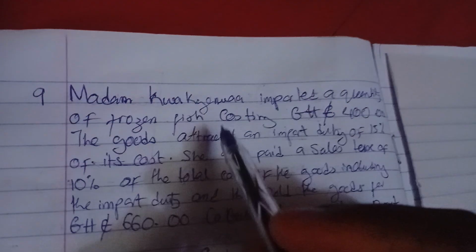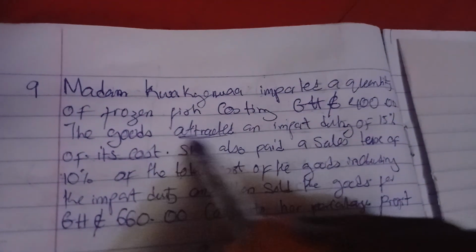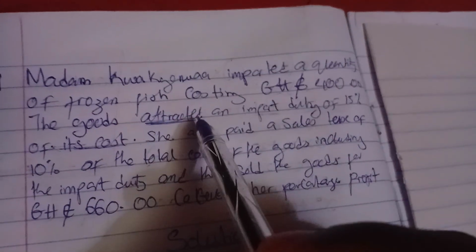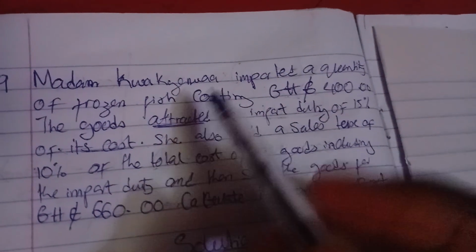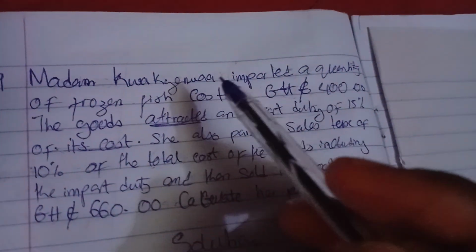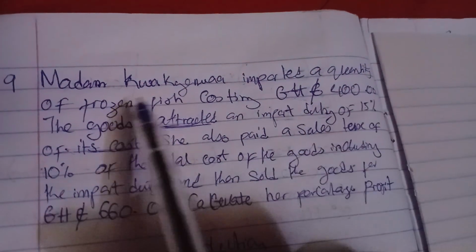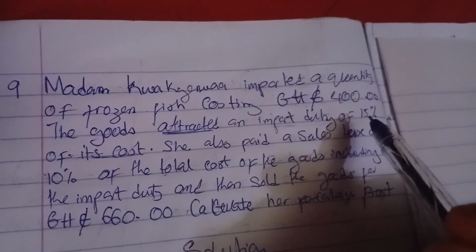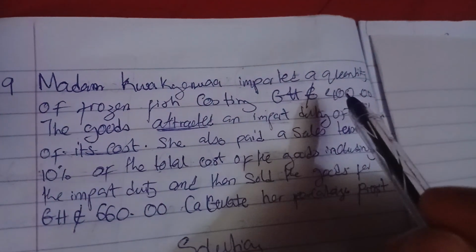As you can see in the question, they use the word attracted, meaning that she paid extra. What does it mean to attract? It means to bring closer. She has already paid 400 for the fish, but now to import it, she had to pay an extra 15% of the cost, which is 400.